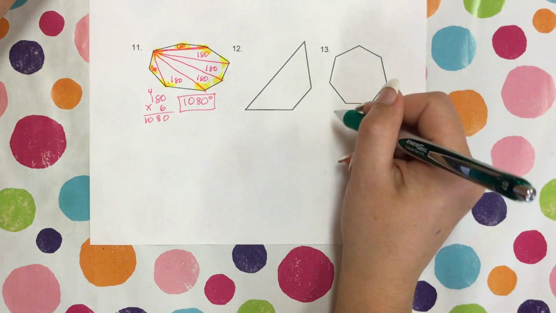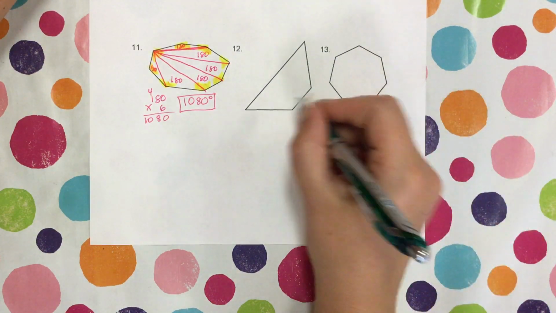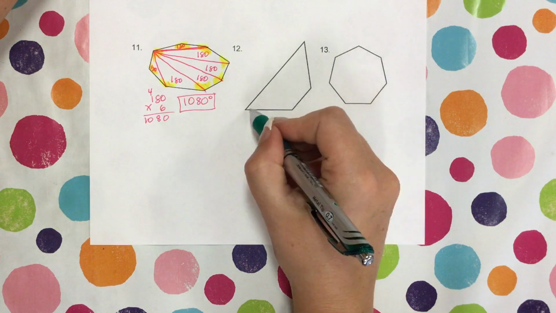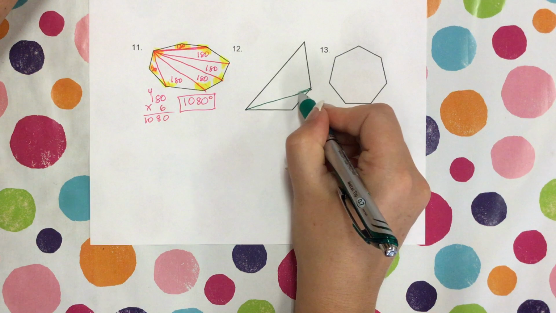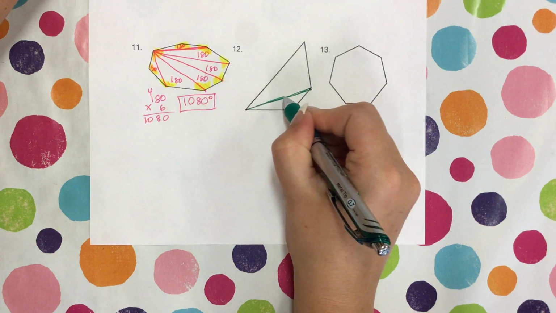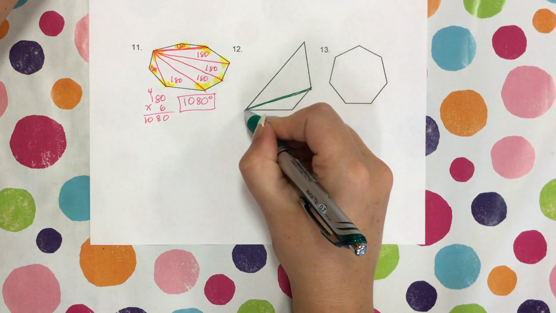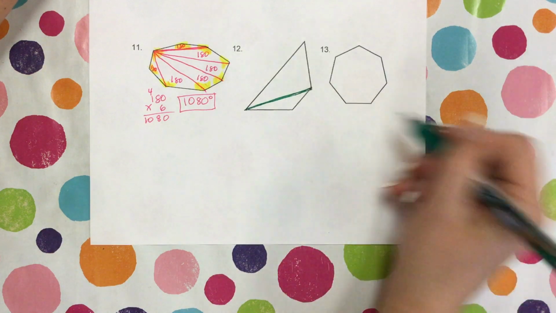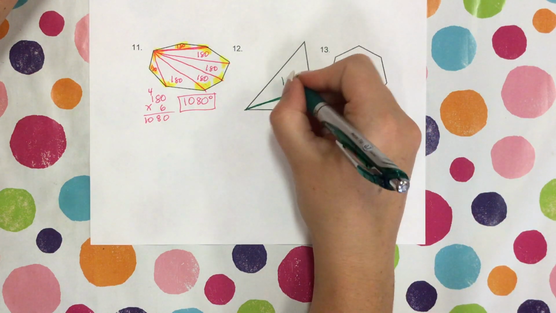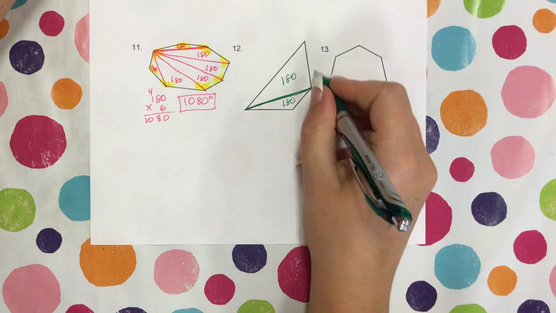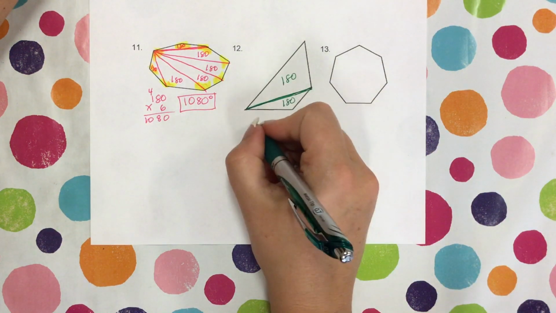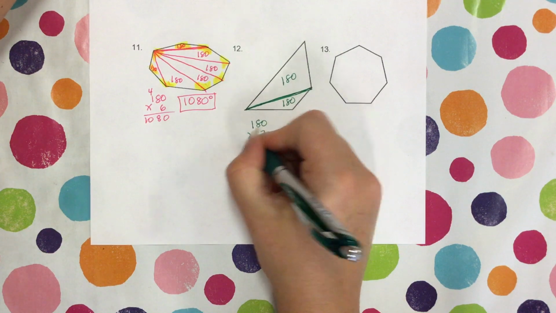Again, like before, we're going to divide this into triangles. So I'm just going to go like that. My line was a little bit off, but that's the main idea right there. And there we have it. Here's a triangle, that's 180 degrees. Here's another triangle. So we have 2 triangles. So if we want to find the sum of all of the interior angles, we're going to go 180 times 2.